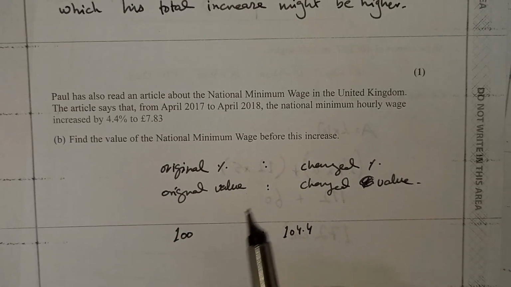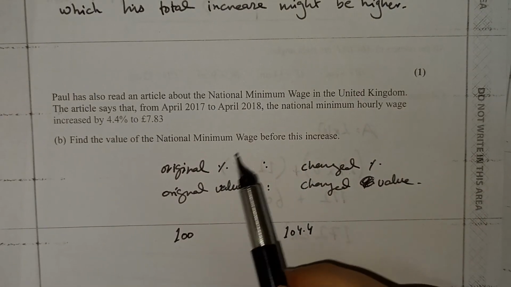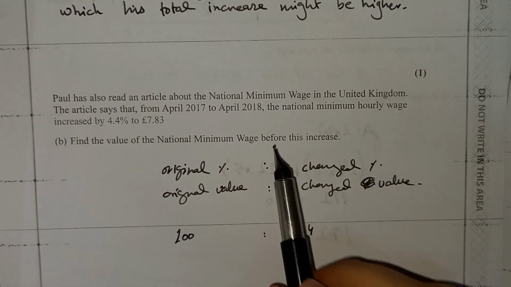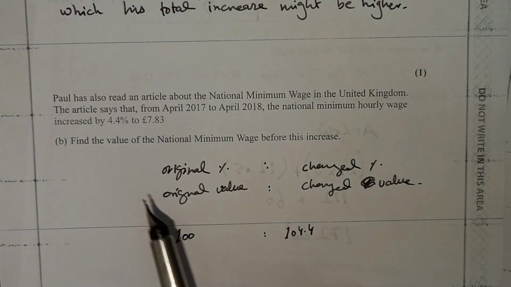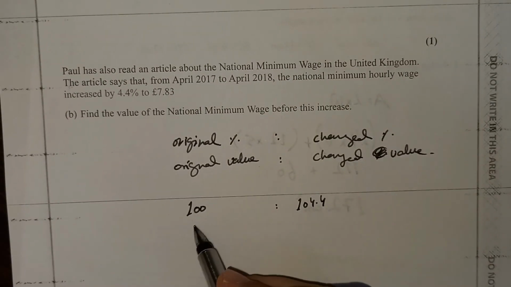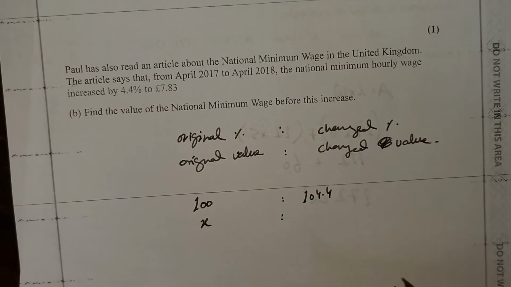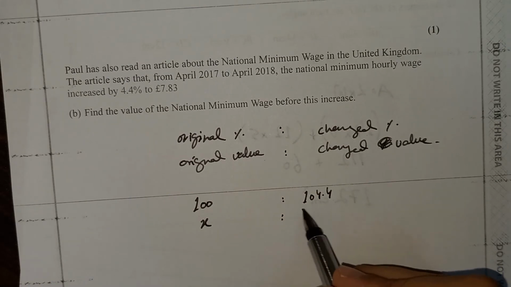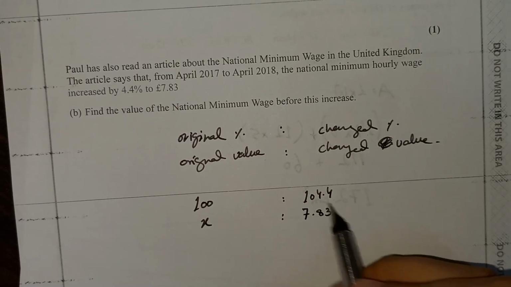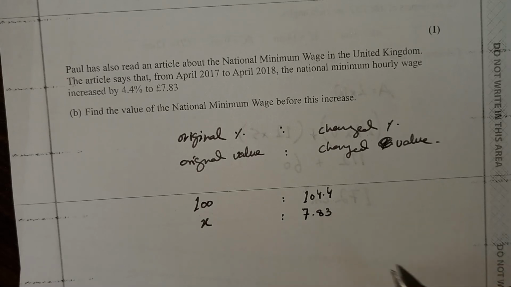Now the original value is basically the wage before the increase by 4.4%. So that is what we are supposed to find. We will just denote it as X. And the changed value is 7.83, because this value is after the increase.